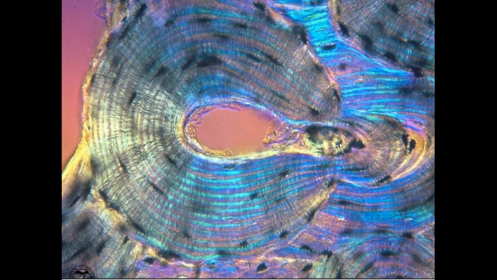Because of the highly ordered organization of the collagen fiber in each lamella, when we put the lamellar bone under the polarized microscope, we can see two kinds of layers, bright and dark layers, or bright and dark lamella.